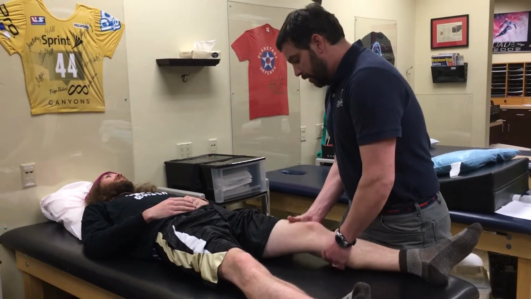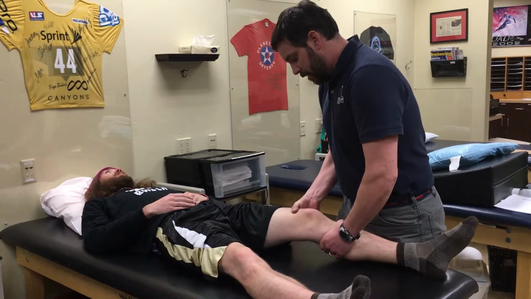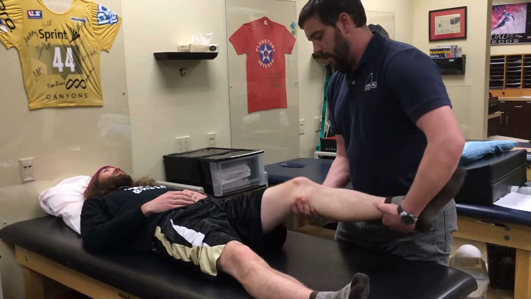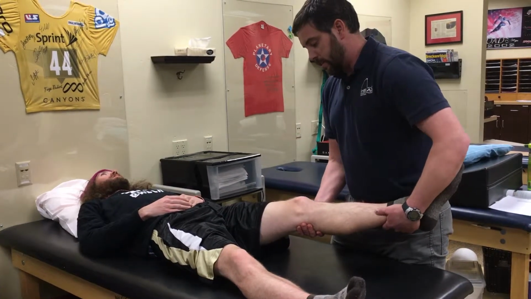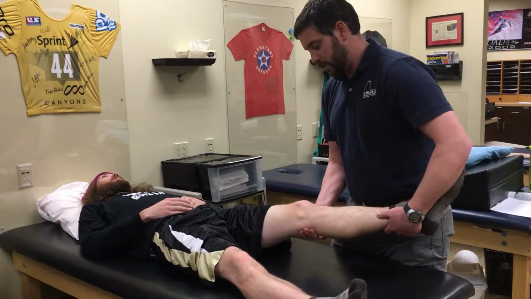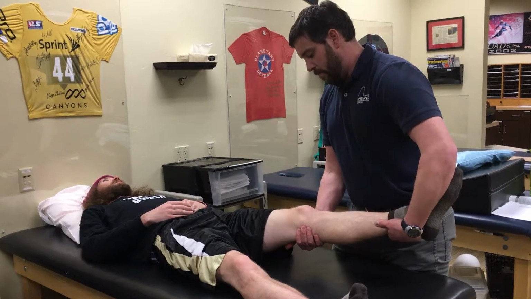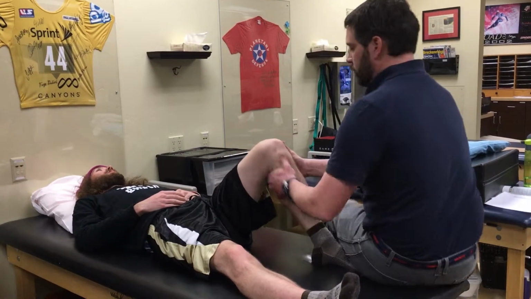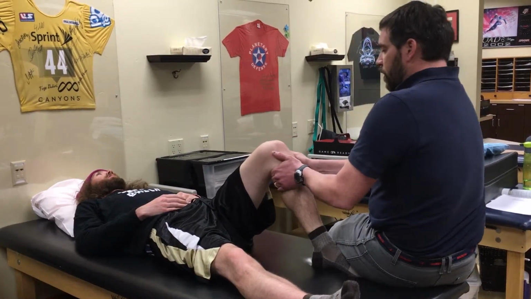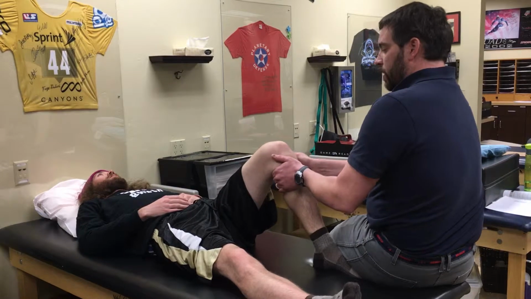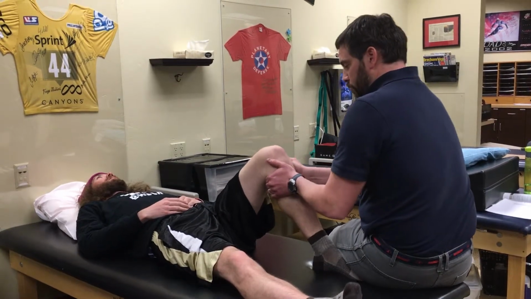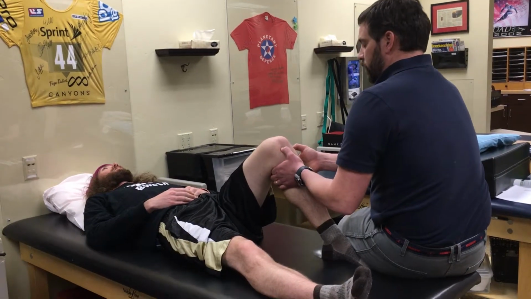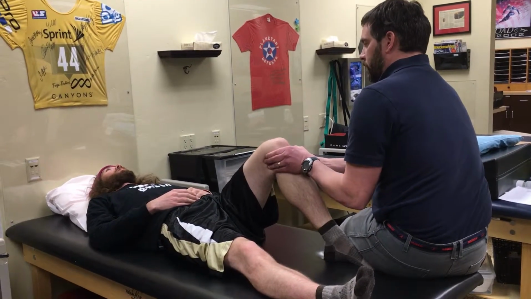So then we're going to check ACL with a Lachman's test. And I get a nice solid end feel there. I'll go into a valgus stress test for MCL, which feels nice and solid, and varus stress test for LCL, which is nice and solid. Anterior drawer is negative. Posterior drawer, negative for PCL involvement. And then Stu, any tenderness along your joint line here?